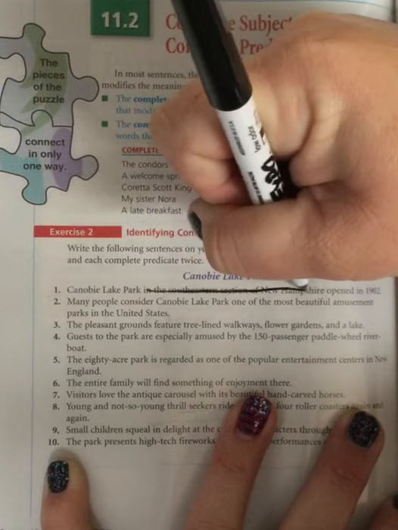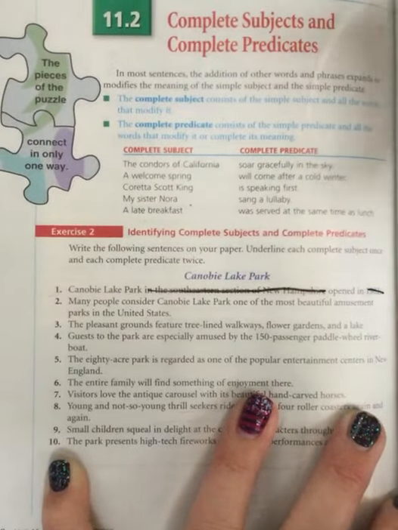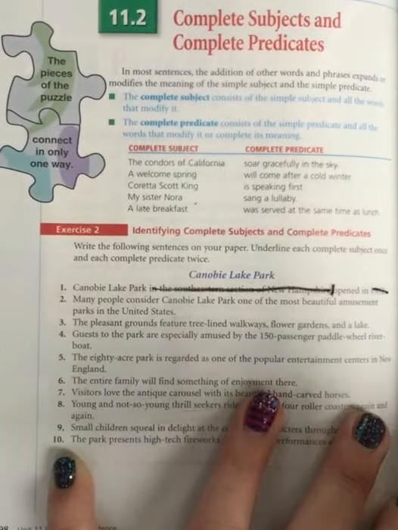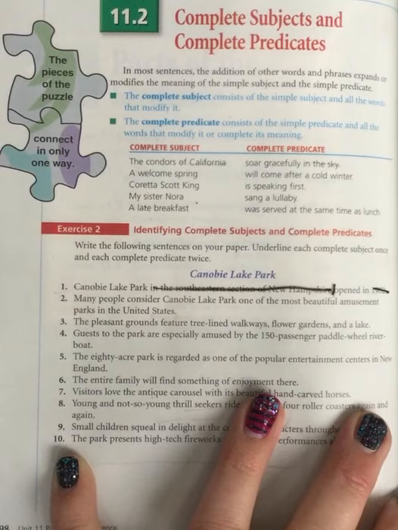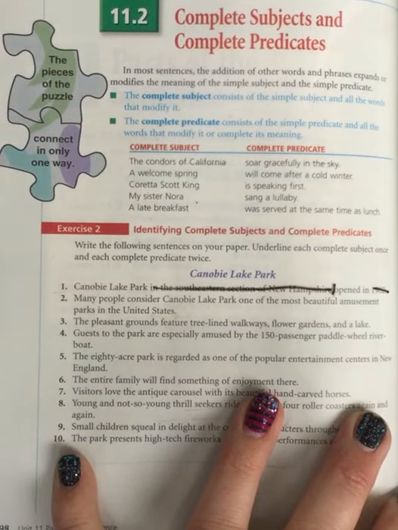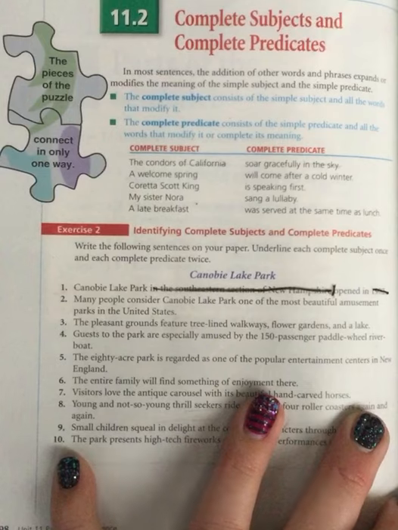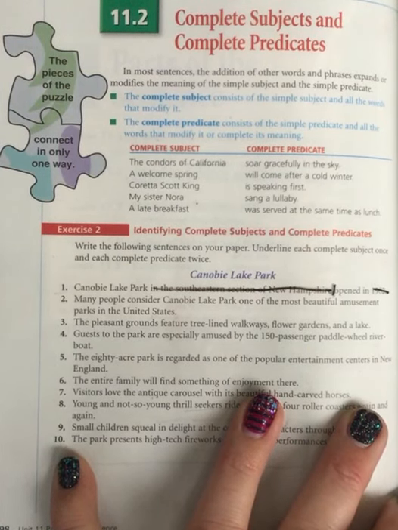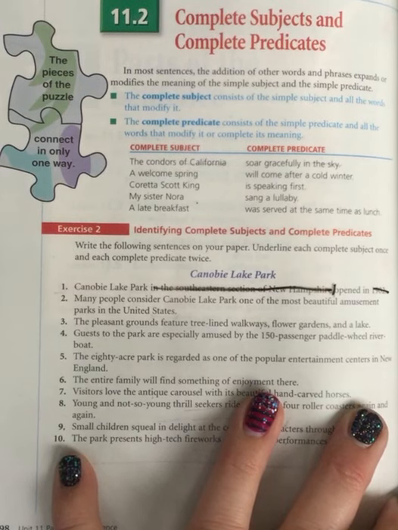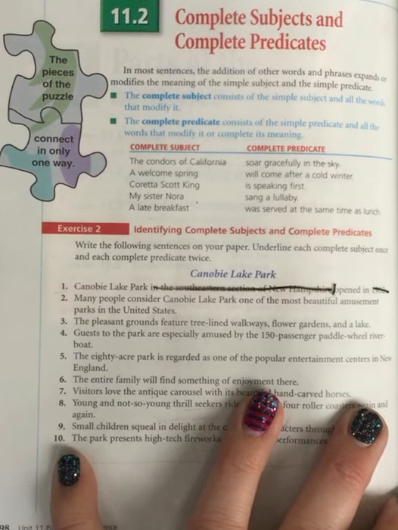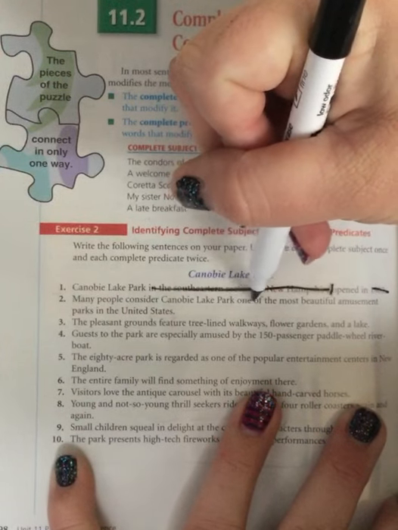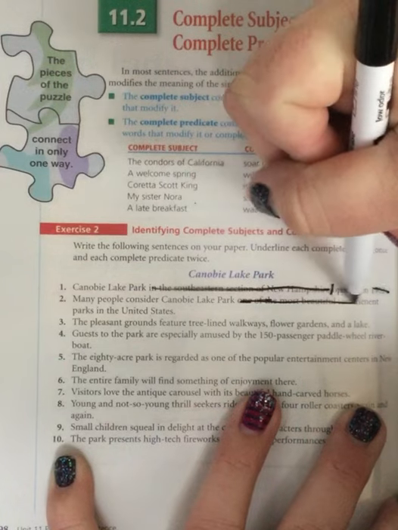Of New Hampshire and 19. Okay, where's the verb? Open. So, you literally make an up and down mark right there. Number 2, many people consider Kenobi Lake Park one of the most beautiful amusement parks in the United States. Cross out, of the most beautiful amusement parks in the United States. Verb.